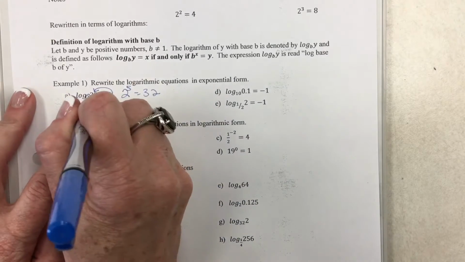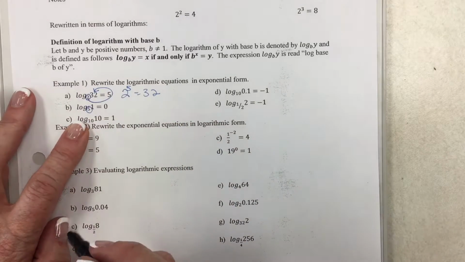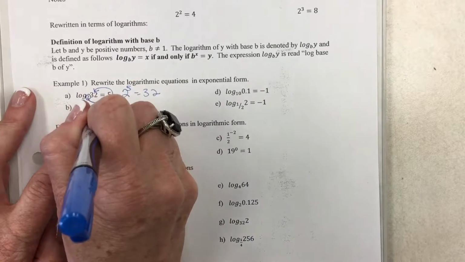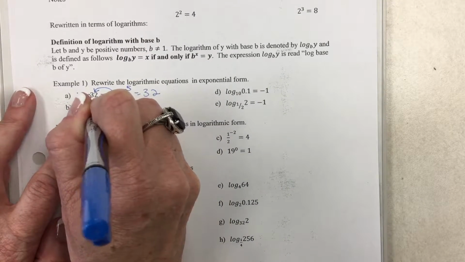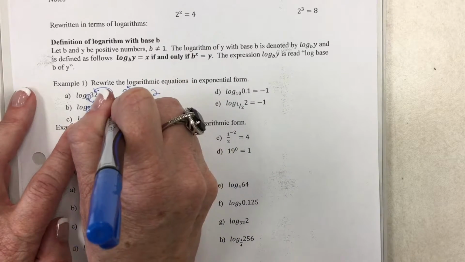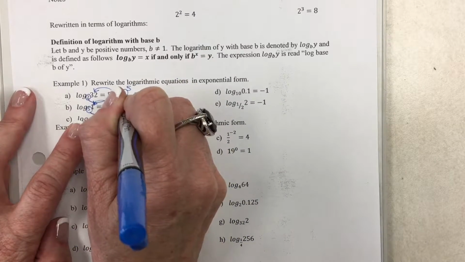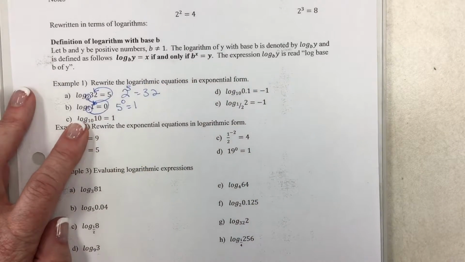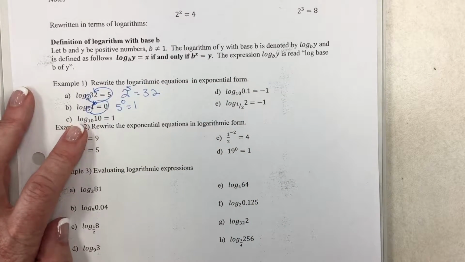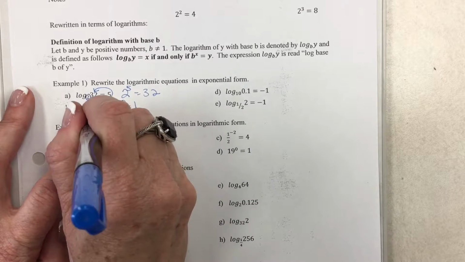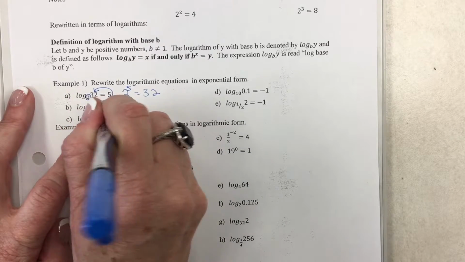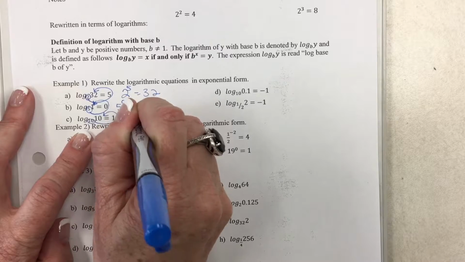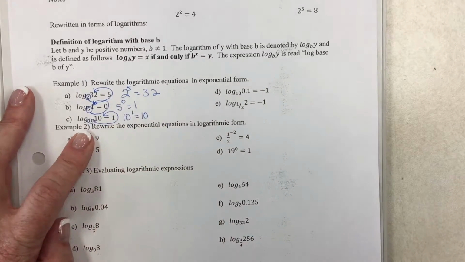B. Once a base, always a base. Start with the base. Snail around. The 5 becomes the base. 0 becomes the exponent. Equals 1. There was so much of this on the ACT. 10 to the 1st power equals 10.